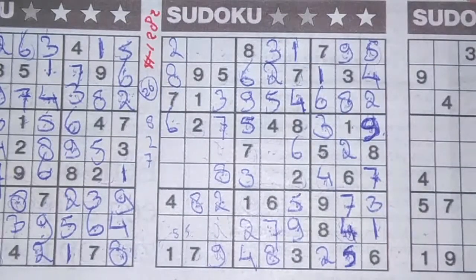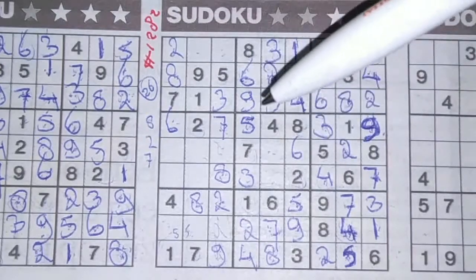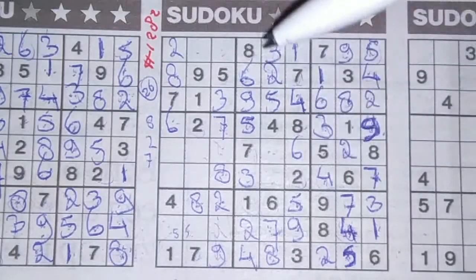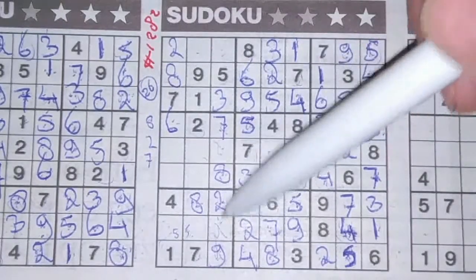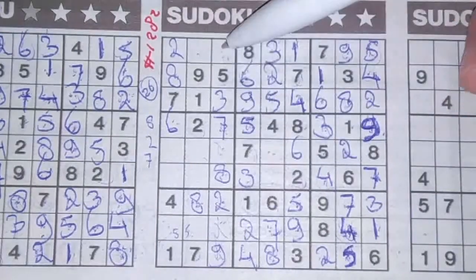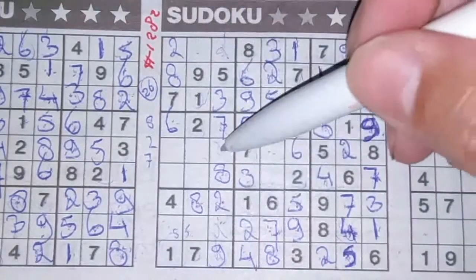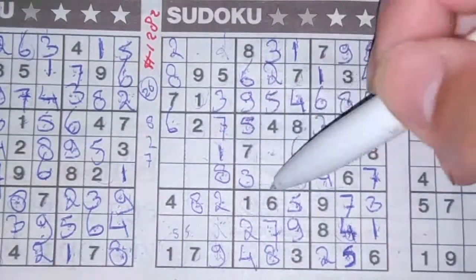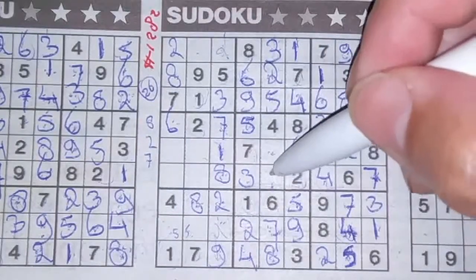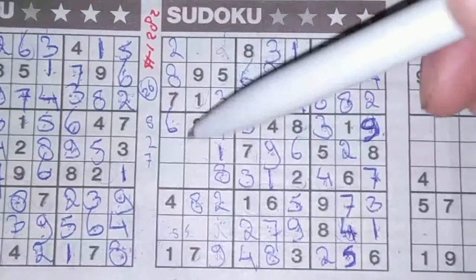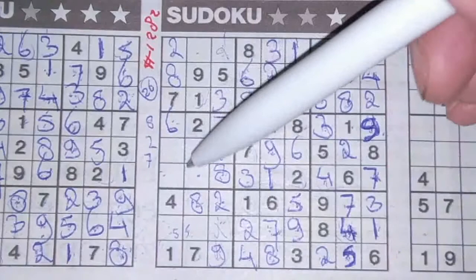How about these 3 numbers, the 1 is missing. We see here 1, so no 1 there. Here also 1, so no 1 there. The only place for the 1 should be there. 2 numbers left in this big square, the 1 and the 9. Now we have a 1 there. No 1 there. 1 should be here. The 9 goes there.